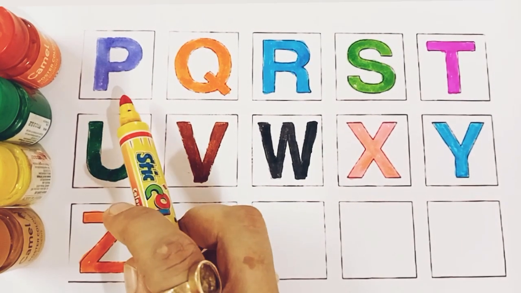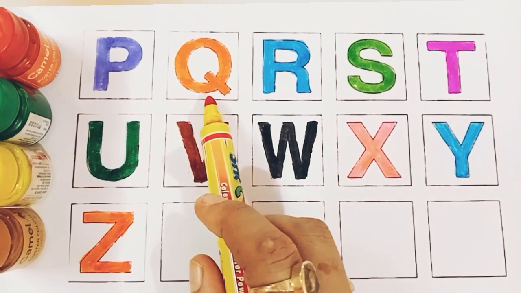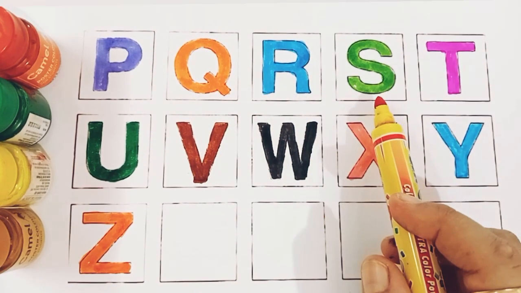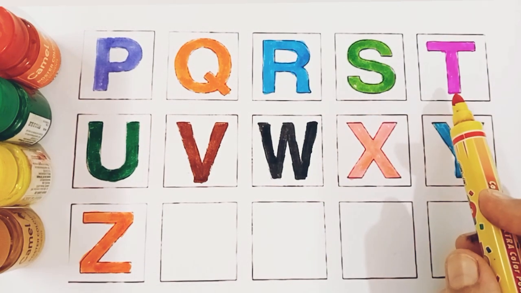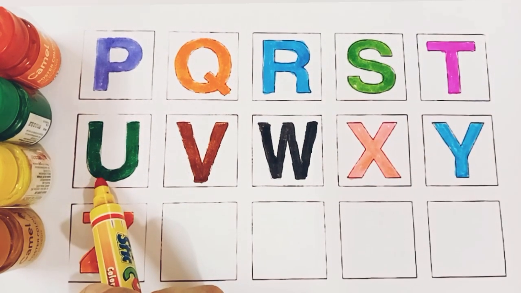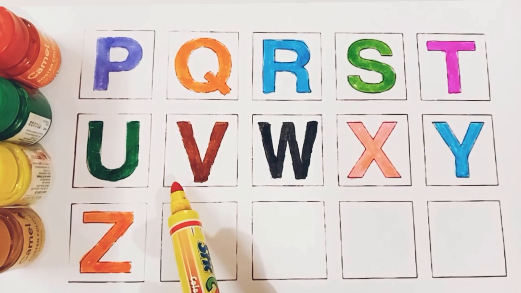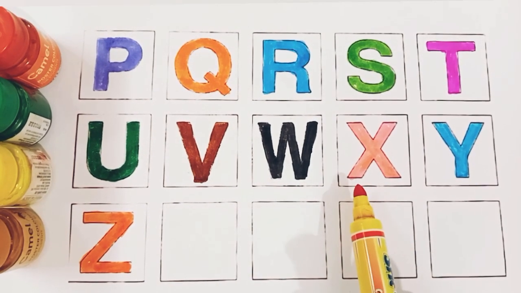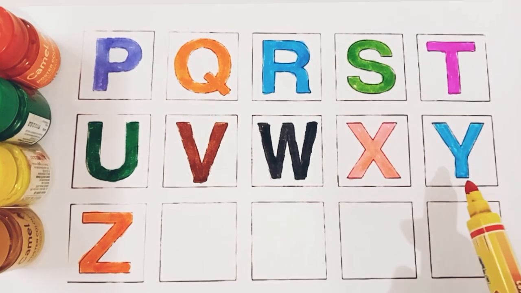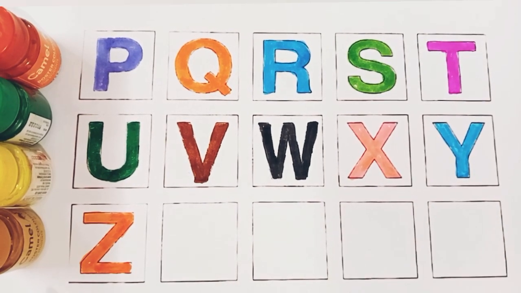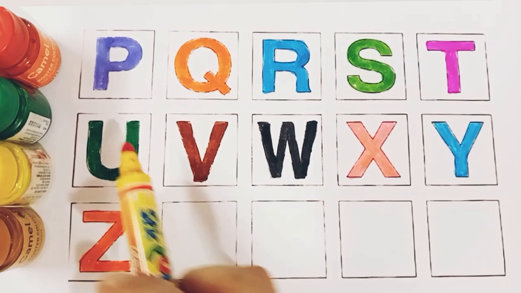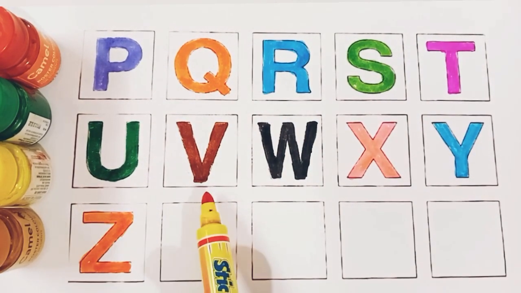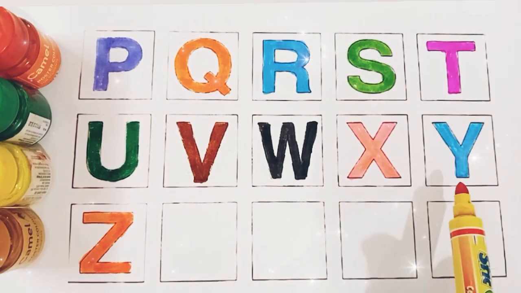P. P for parrot. Q for queen. R for rabbit. S for sun. T for table. U for umbrella. V for van. W for watch. X for xylophone. Y for yak. Z for zebra. P, Q, R, S, T, U, V, W, X, Y, Z.